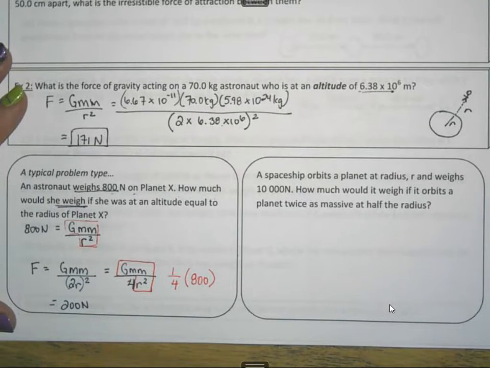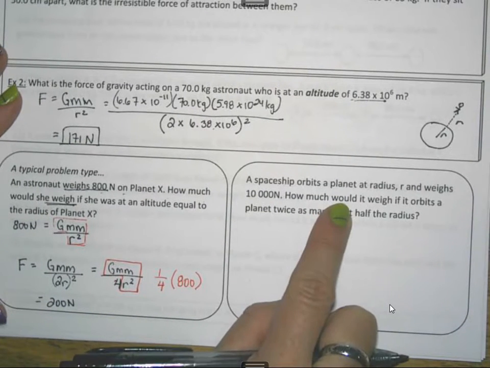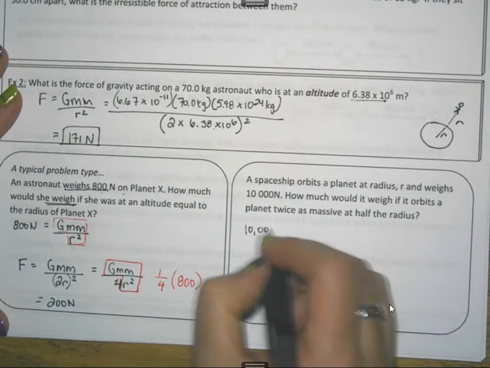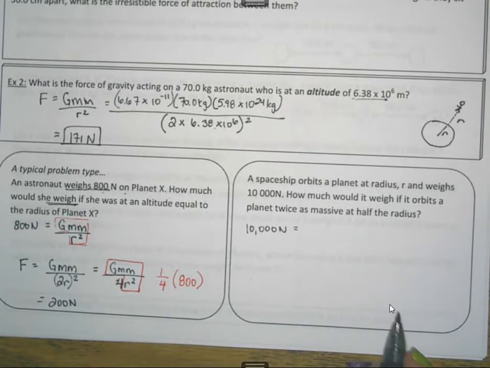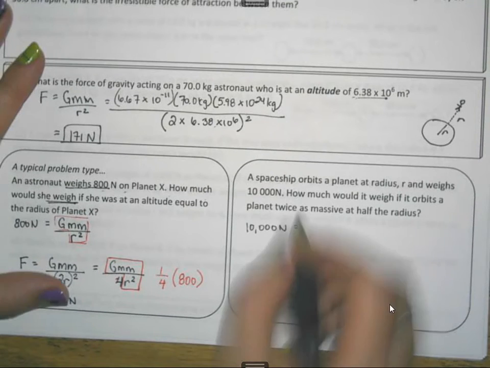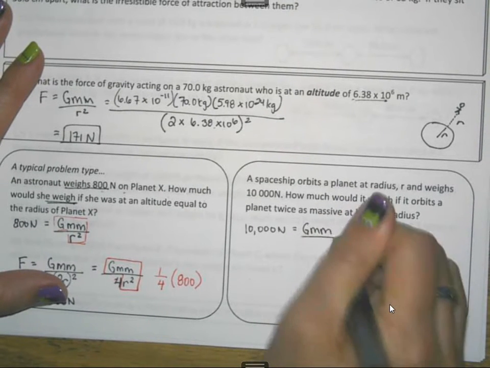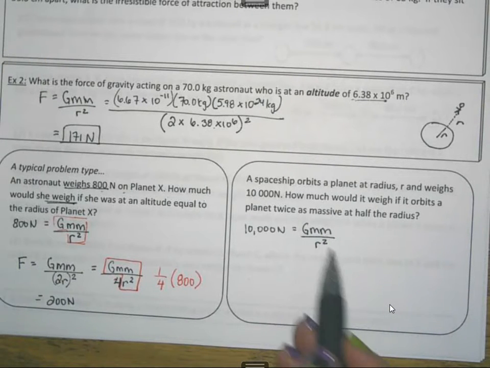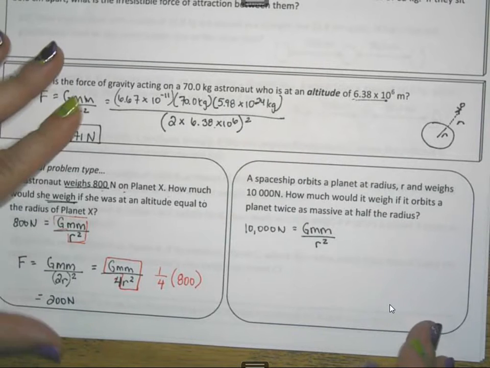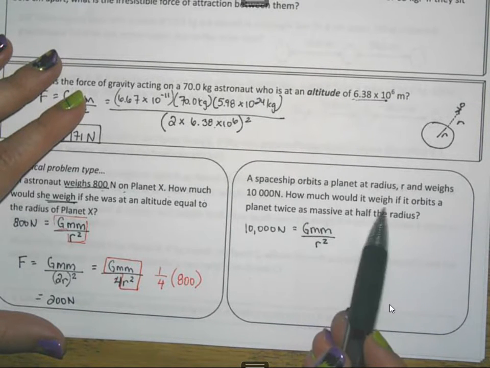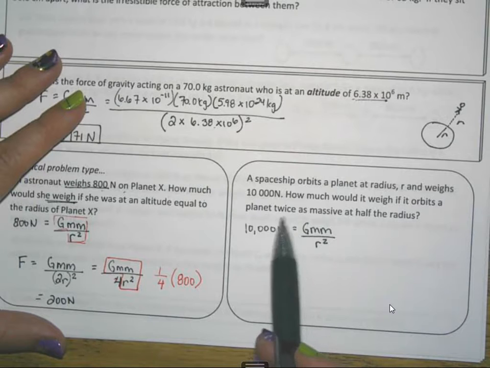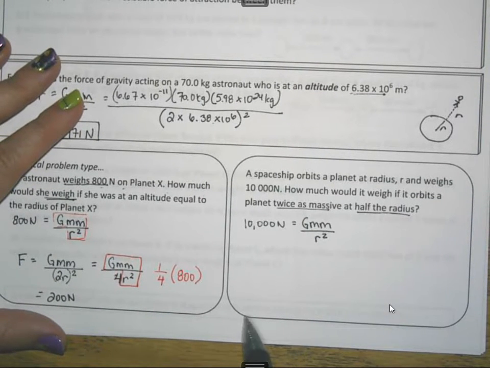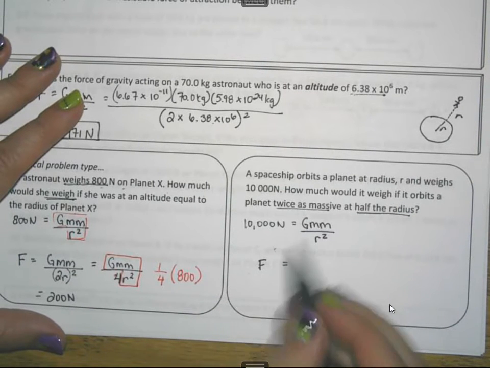Let's try it again. We have a spaceship this time, and a spaceship that weighs 10,000 newtons. So same idea, I've got 10,000 newtons. I don't know anything about it. I don't know the mass, I don't know the radius, I know nothing. So I'm going to set it up again to this same equation, GMM over r squared. I'm not squaring the m's because they're not necessarily the same. It wants to know how much the spaceship would weigh if it orbits a planet twice as massive, right here's part of what I need, and half the radius. So we're going to find the force of it if we change some of these things.